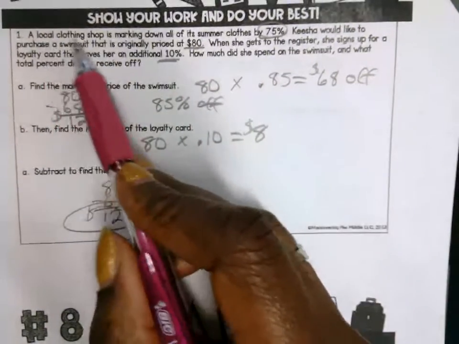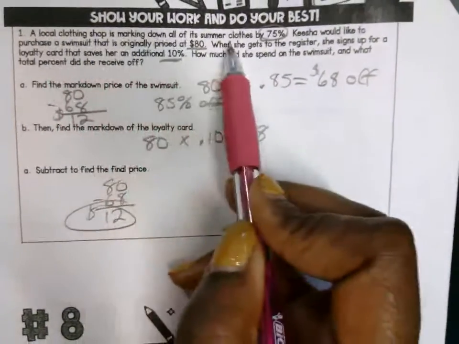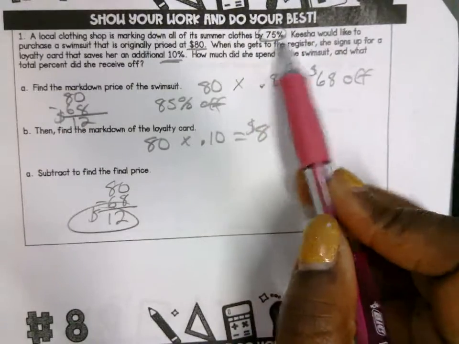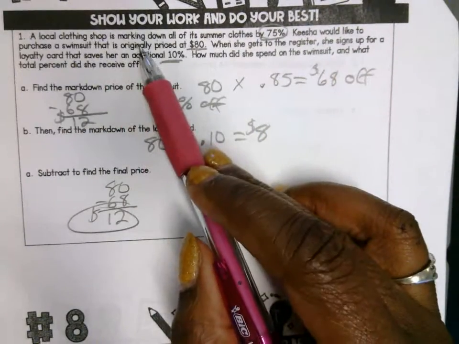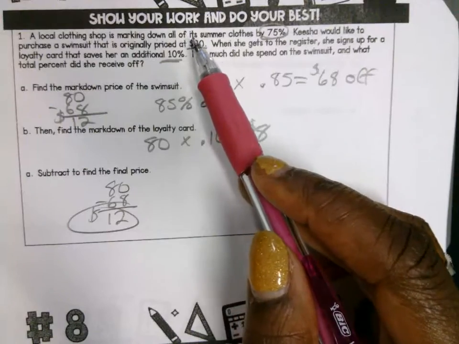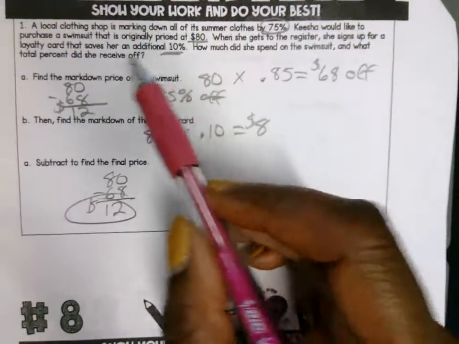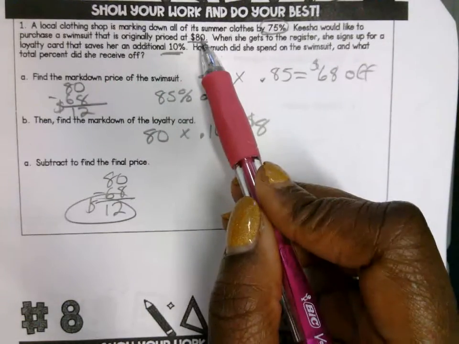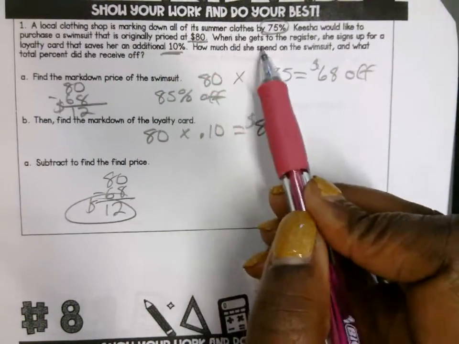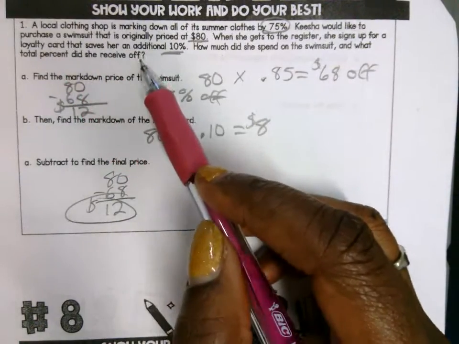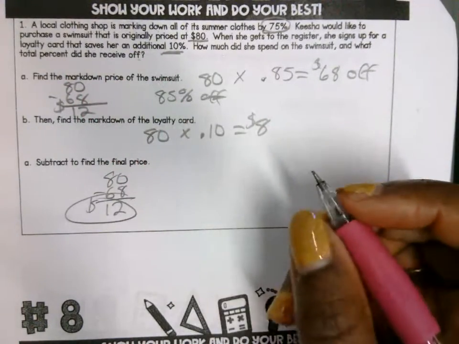All right, so it says a local clothing store is marking down the summer clothing by 75%. Keisha would like to purchase a swimsuit. The original price was $80. When she gets to the register, she signs up for a loyalty card for an additional 10%.